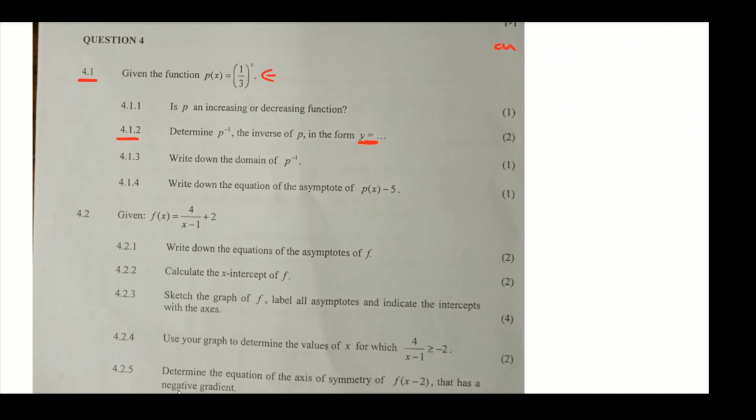What is it saying? I hope you guys understand. If you don't, please let me know in the comment section. 4.1.3 says to write down the domain of the inverse. Okay, so I want you to tell me this before I even tell you the answer, because it's really important.